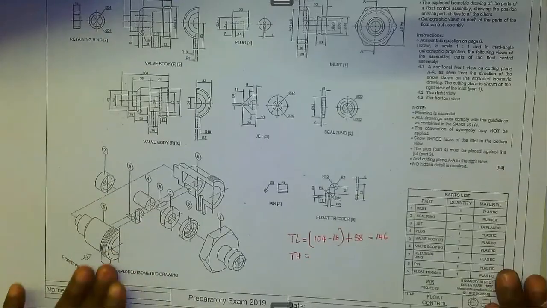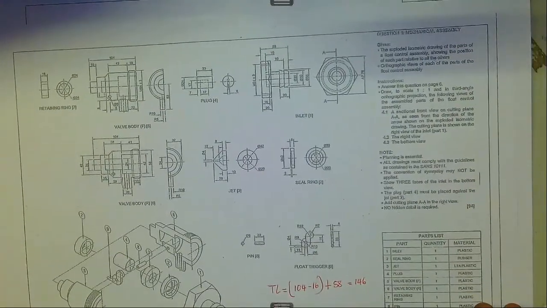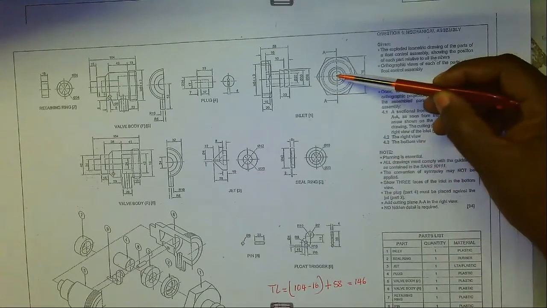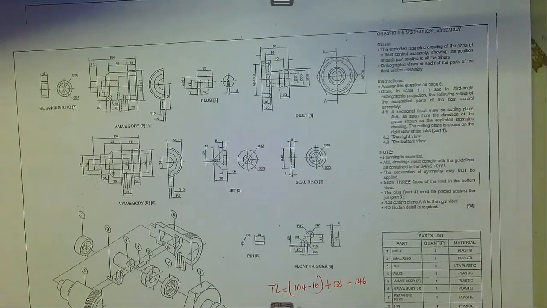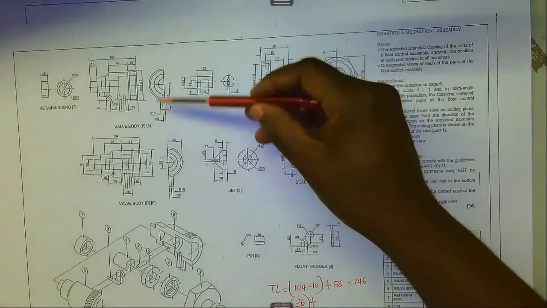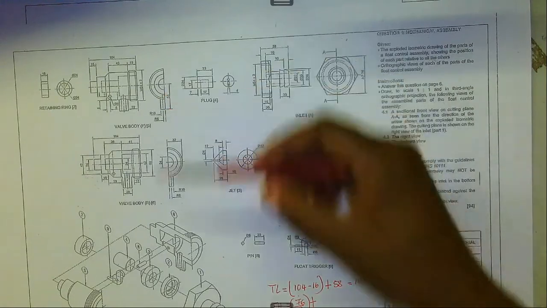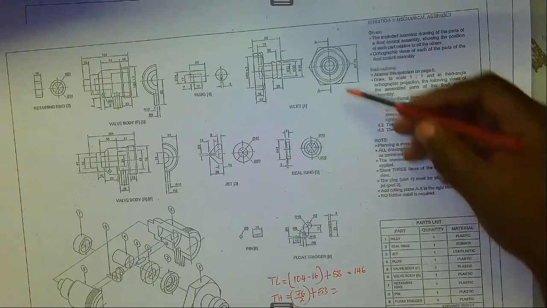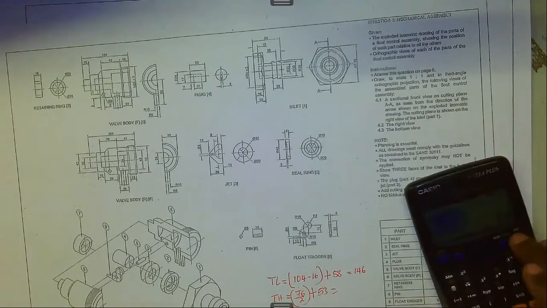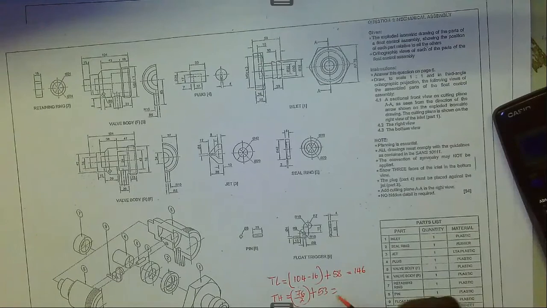We would consider certain views in order to establish the total height. We would consider the height, which is given as the across plus. So the height is basically 76 divided by 2 plus the distance from the center line, which is 53. 76 divided by 2 is 38, plus 53, which gives us 91.